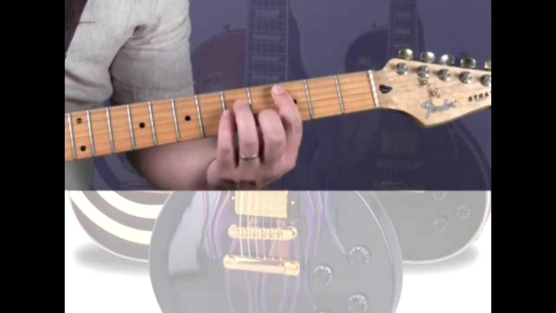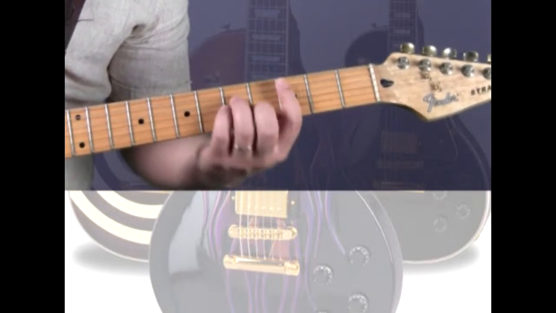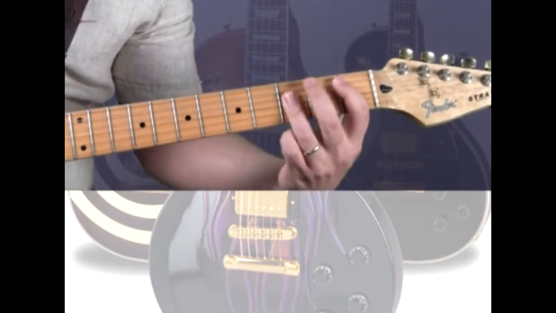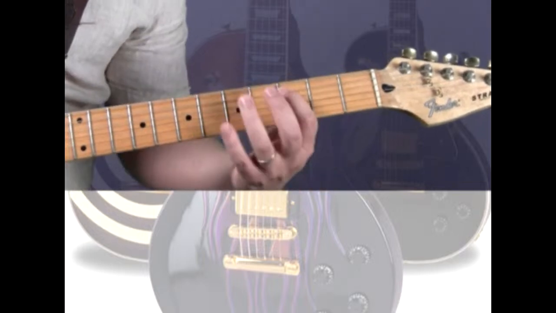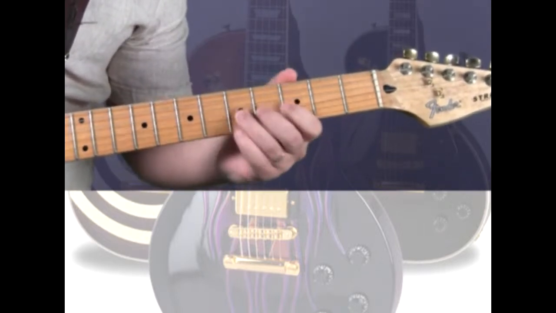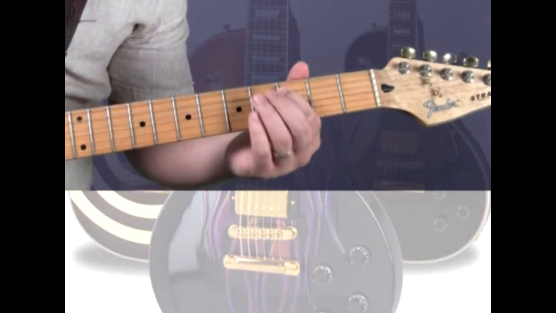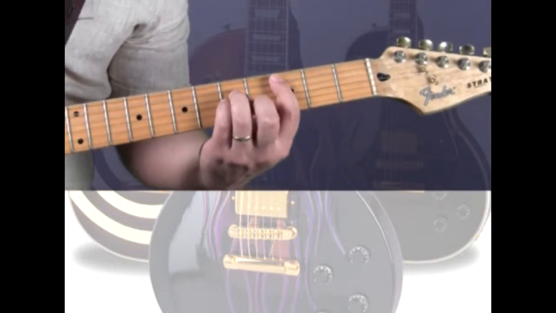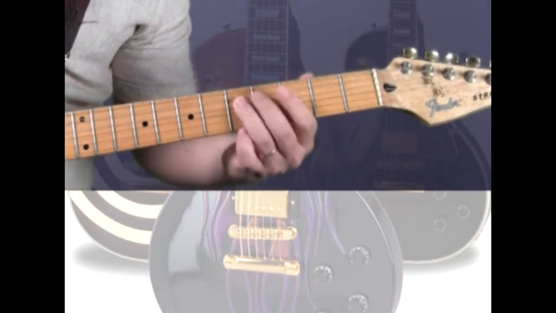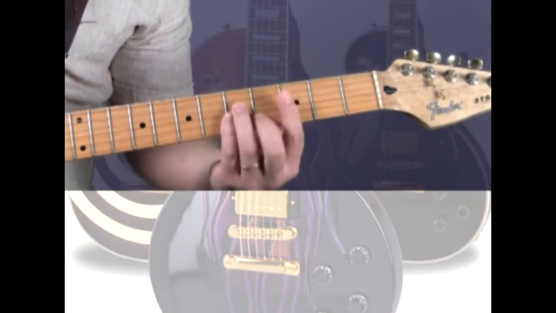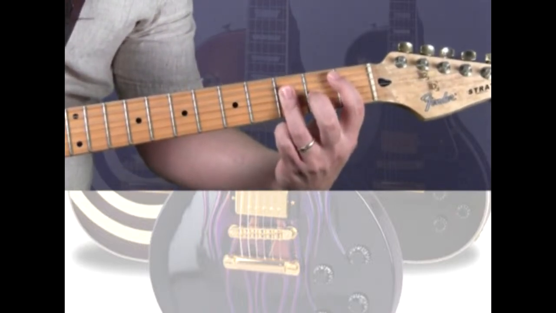And when you have a progression like this in the key of C, we play the C minor, B flat major, our lead guitar options would be C Aeolian, we could also use the C Dorian, and of course the C minor pentatonic.